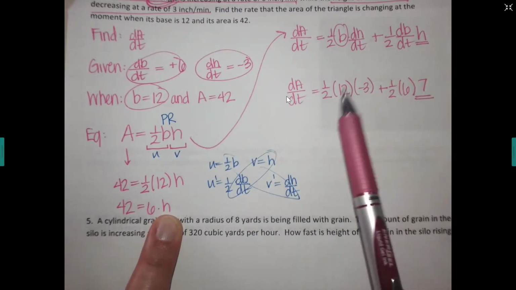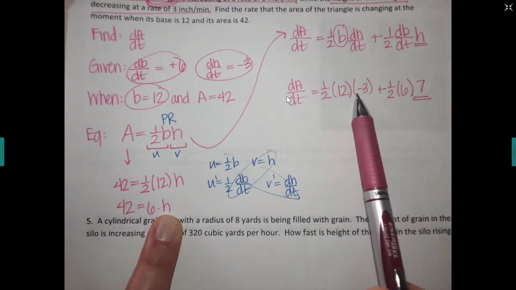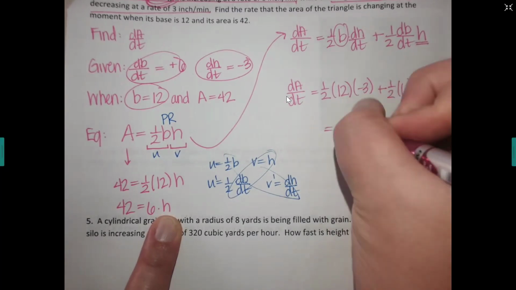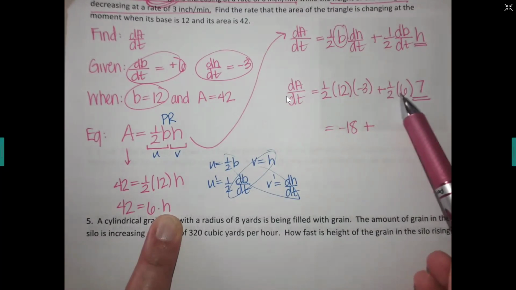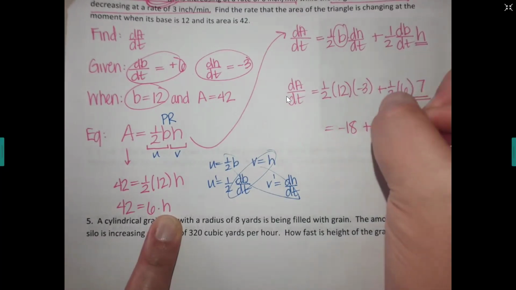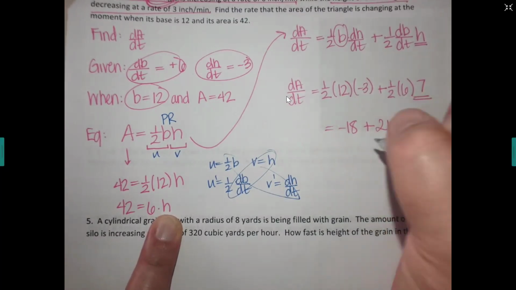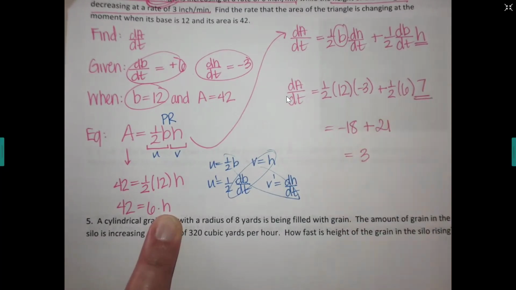Then from there, we're going to multiply. So 1/2 of 12 would be 6 times -3 is -18. 1/2 of 6 here would be 3. 3 times 7 is 21. And then -18 plus 21 would be 3.